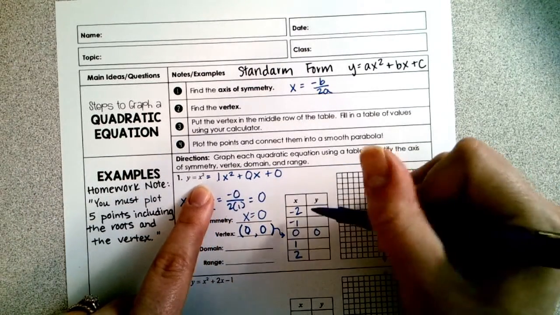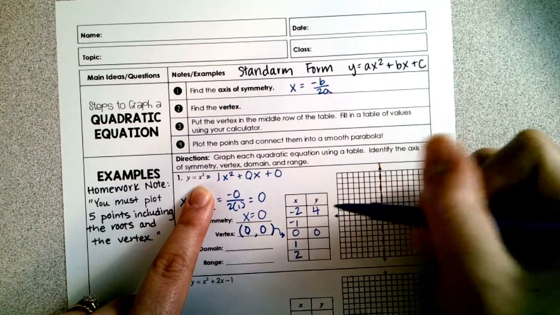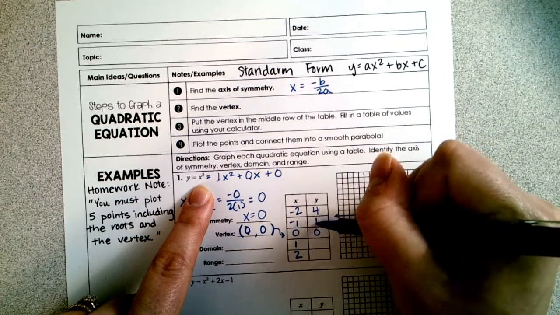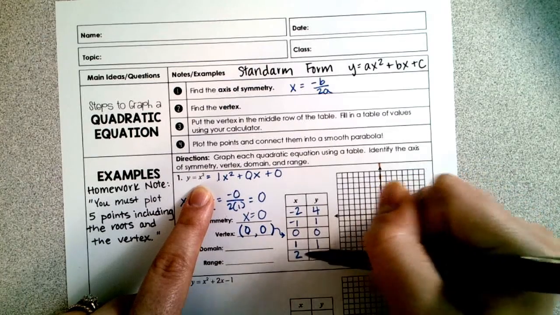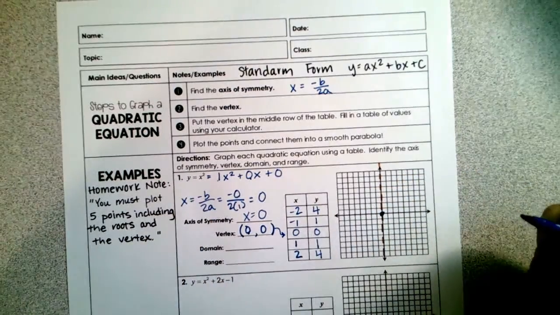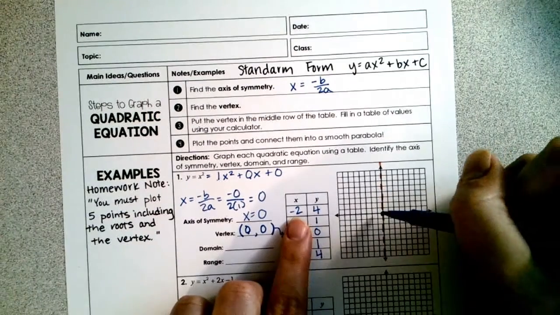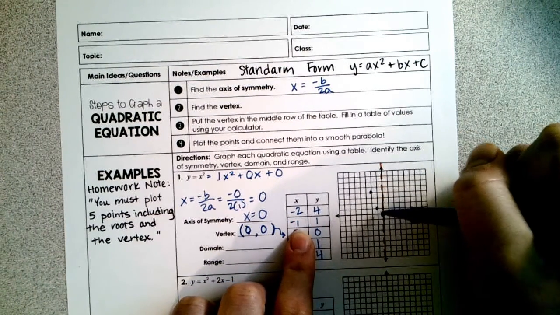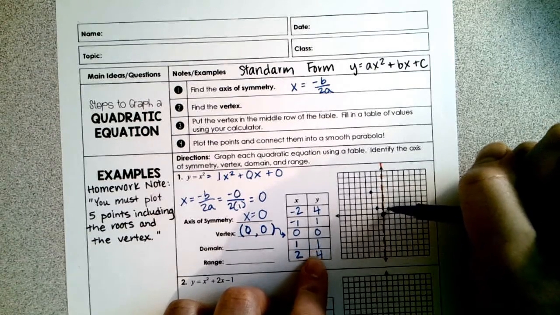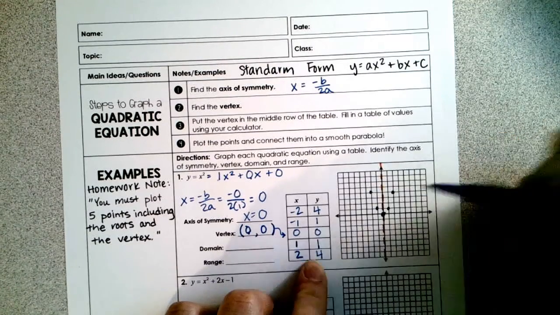So negative 2 squared is positive 4. Negative 1 squared is positive 1. 1 squared is 1, and 2 squared is 4. So then we plot these points. We have negative 2, 4, negative 1, 1, 0, 0, 1, 1, and 2, 4.